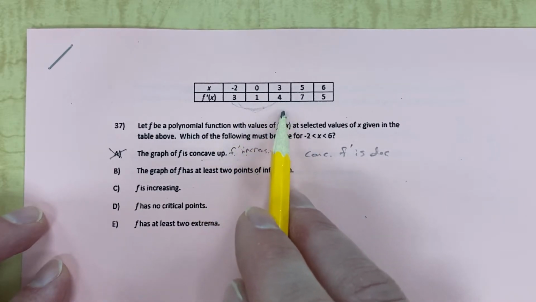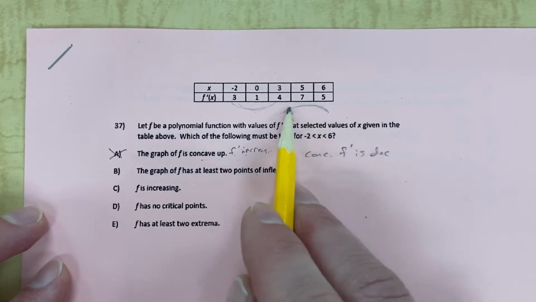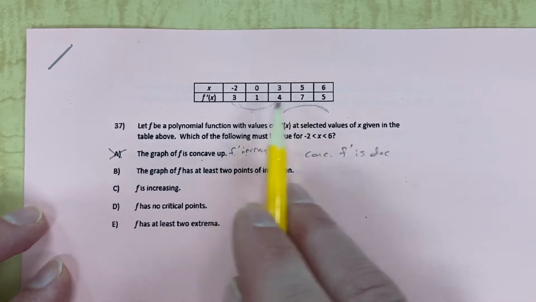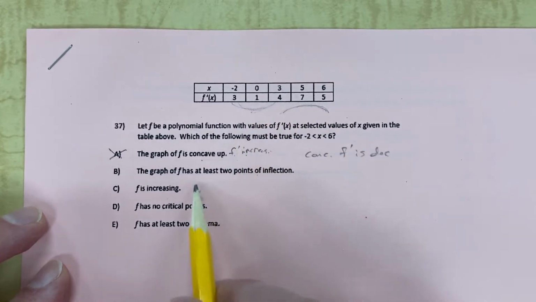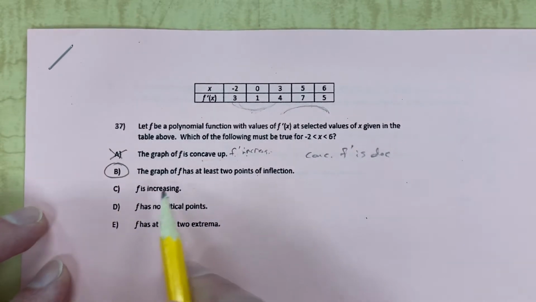Then we went from 4 up to 7 and down to 5. So somewhere in here, there would have to be a point of inflection. So there has to be at least 2, and that's what B says. So we're gonna pick that one. Let's just kind of look at the rest of them.